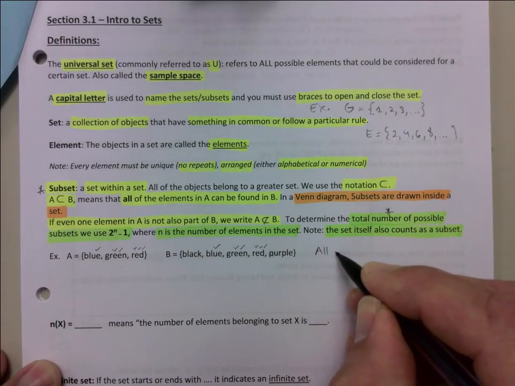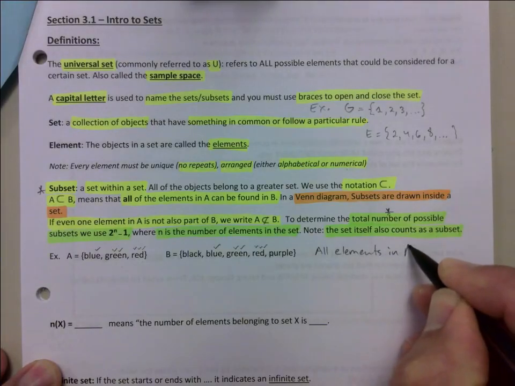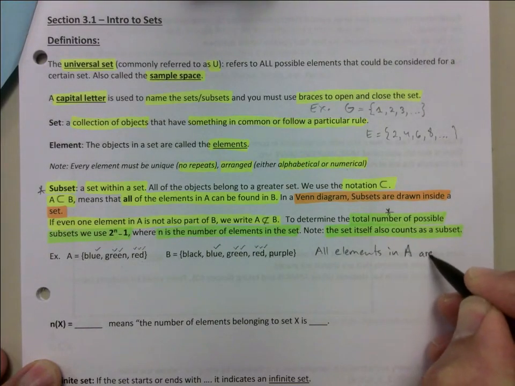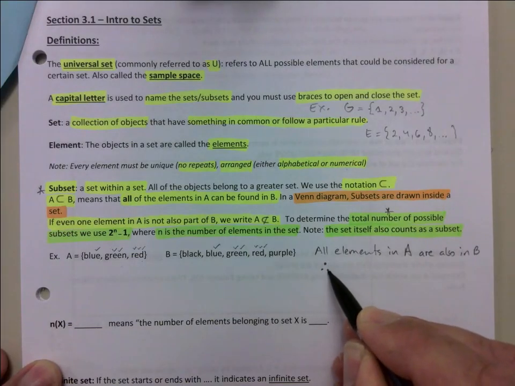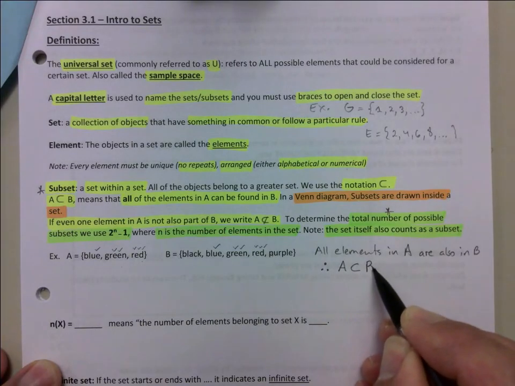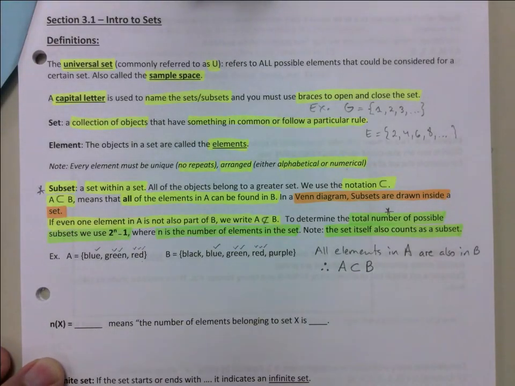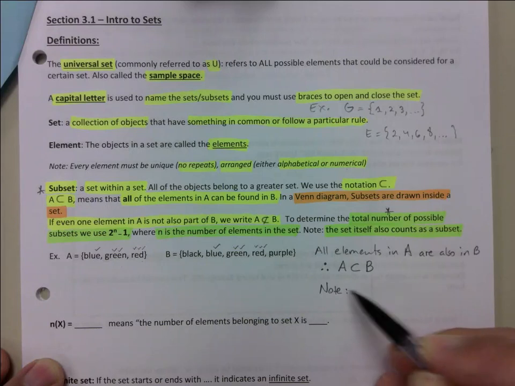All elements in A are also in B. Therefore, we can say A is a subset of B. Note, is this true?